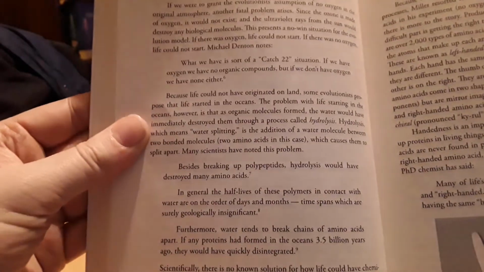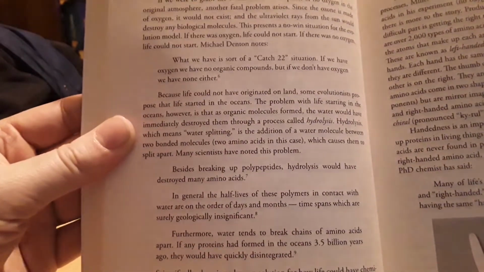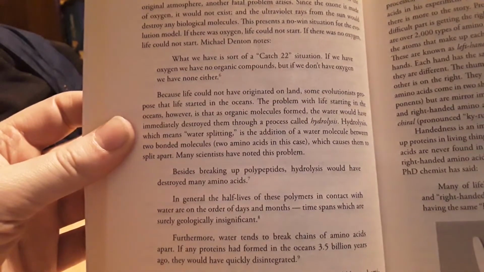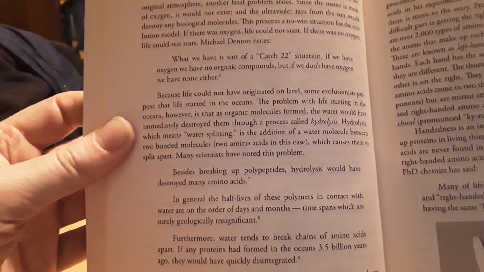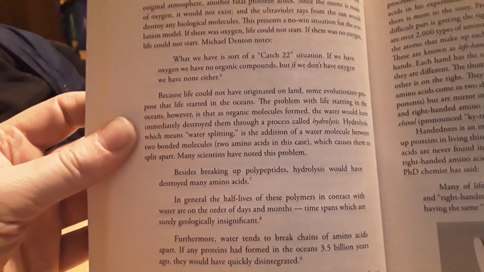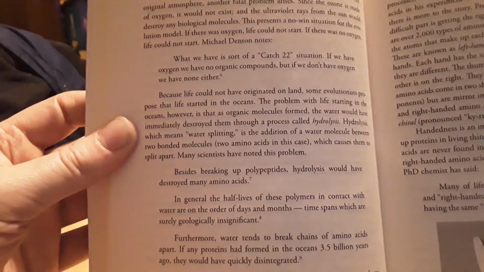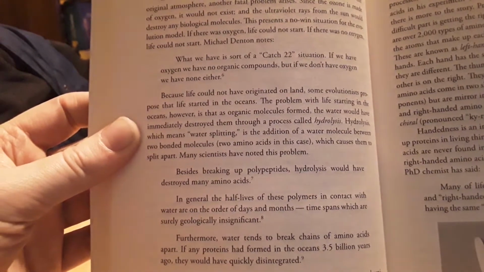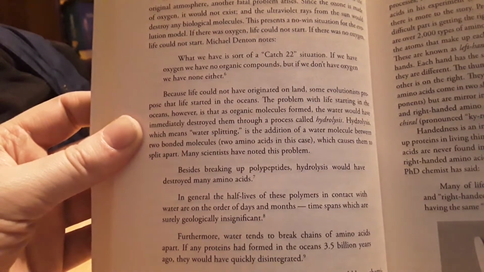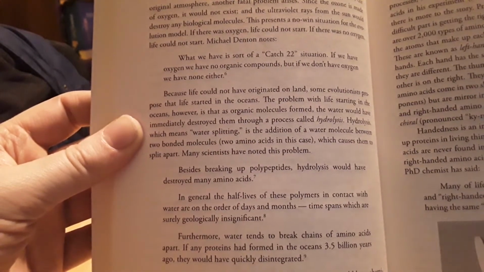Because life could not have originated on land, some evolutionists propose that life started in the oceans. The problem with life starting in the oceans, however, is that as organic molecules formed, the water would have immediately destroyed them through a process called hydrolysis. Hydrolysis, which means water splitting, is the addition of a water molecule between two bonded molecules, two amino acids in this case, which causes them to split apart.